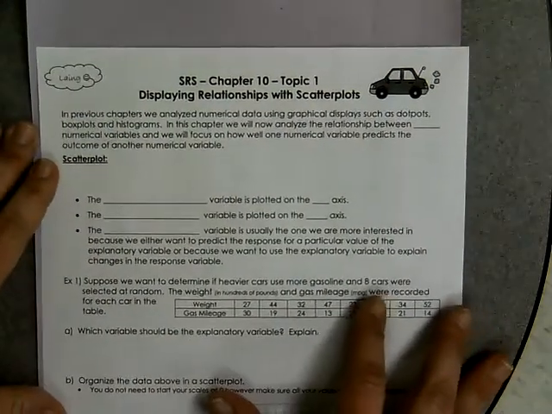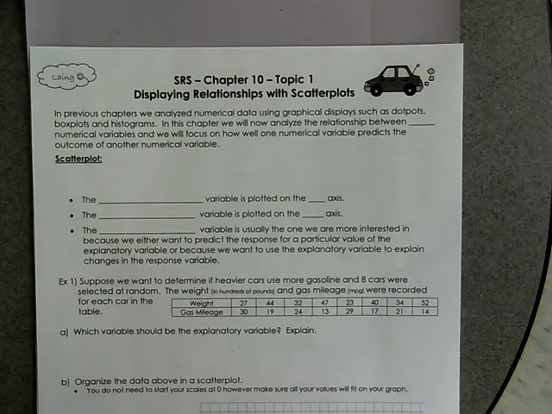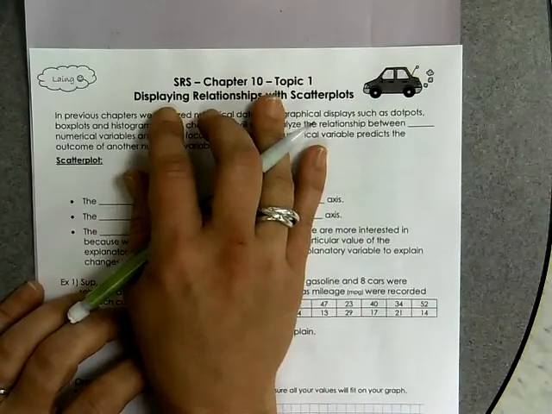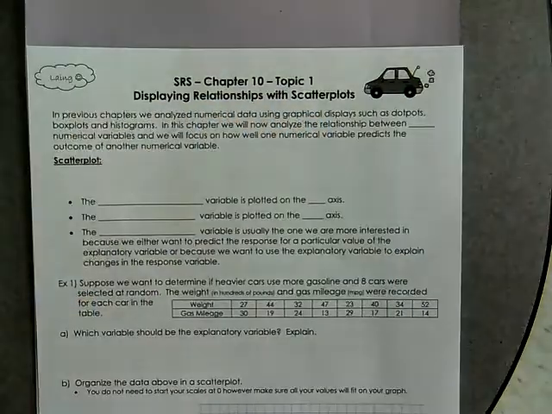All right, so chapter 10, we're basically going to be looking at relationships between two variables. We're really going to be focusing on correlation. Before we do correlation, though, we want to talk about displaying relationships with scatter plots.